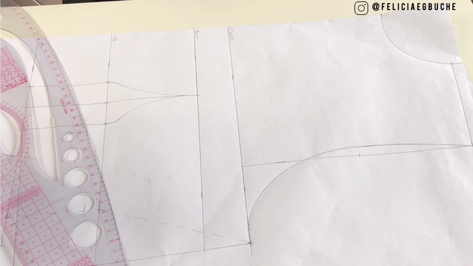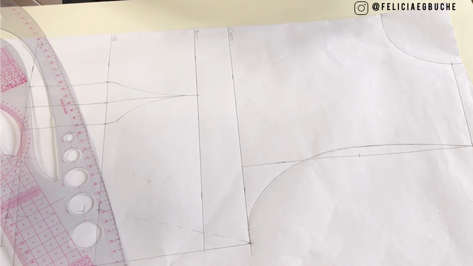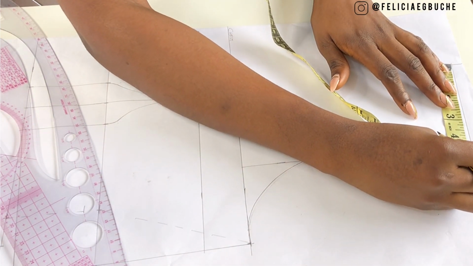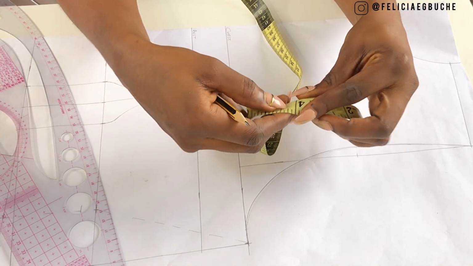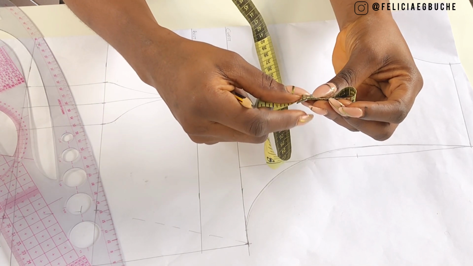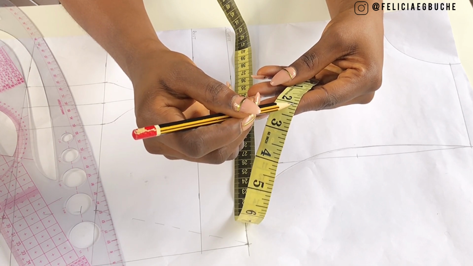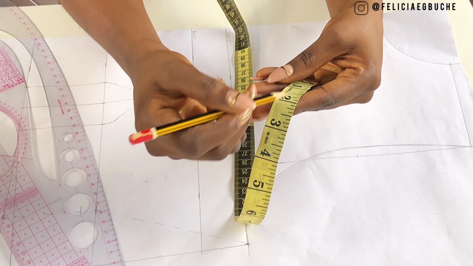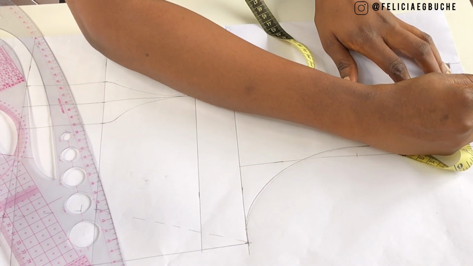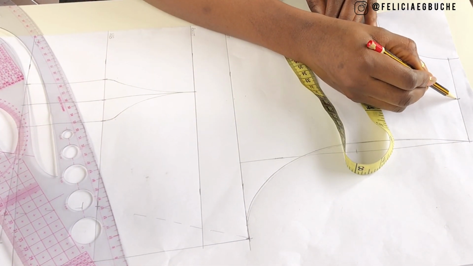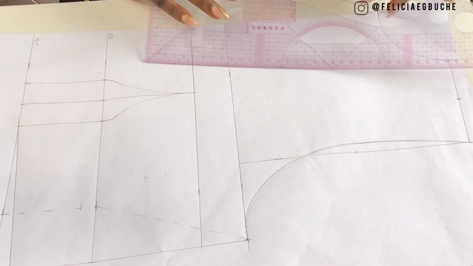For the shoulder dart, we're going to measure the length of this shoulder slope here and divide that by 2. Right here we have 4 1/4 inch. When we divide that into 2, just fold over the tape, we'll have 2, it is 2 1/8 actually. So at this point here is my midpoint of my shoulder slope. I'm going to mark my midpoint, which is this point, and from this point I'm going to connect it straight down back to this point.